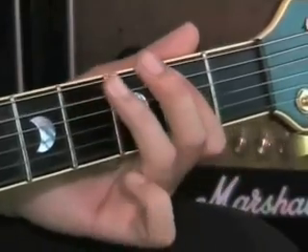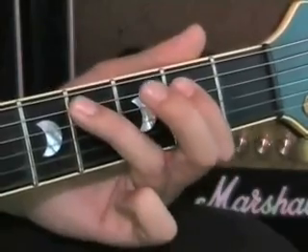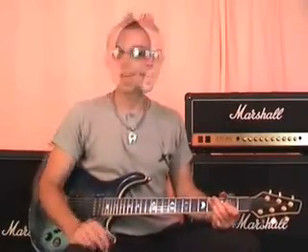And do that over and over again and build the speed, and that's all I want you to do at this stage for the minute. And in the meantime, if you want to go on the internet and look for other tab, and you can have a go at learning any songs that you can find on the internet, then by all means go and do that. I want you to progress as quickly as possible.